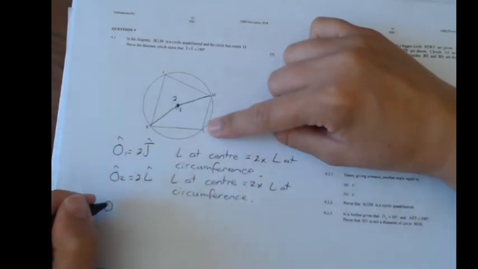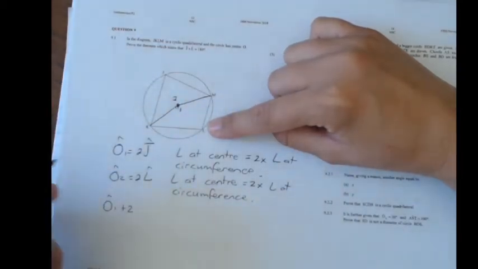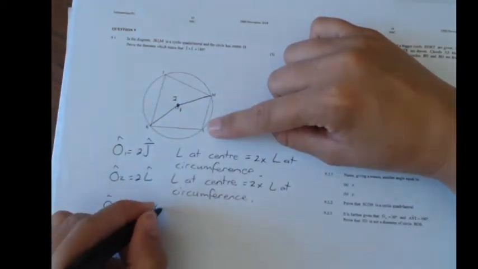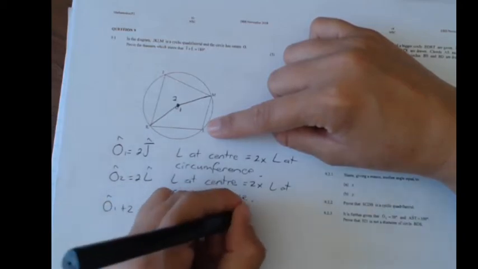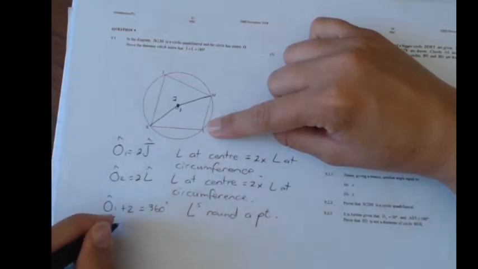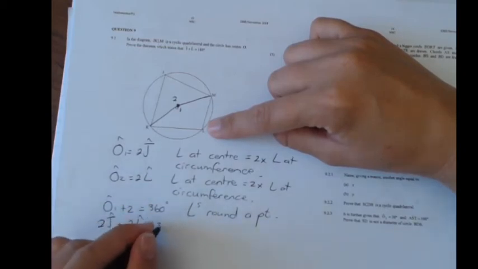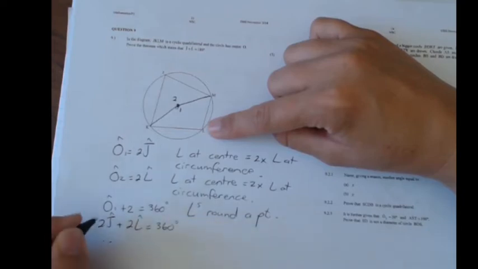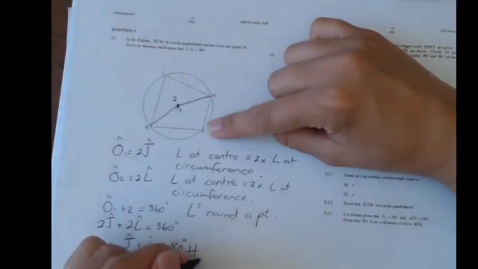And then O1 and O2 together make a full revolution, 360, because they are angles around a point. So O1 is 2J plus O2 is 2L. I just substitute equal angles, so there is 360, meaning if I divide by 2 throughout, J plus L is 180, and that's what I wanted to show in this question.